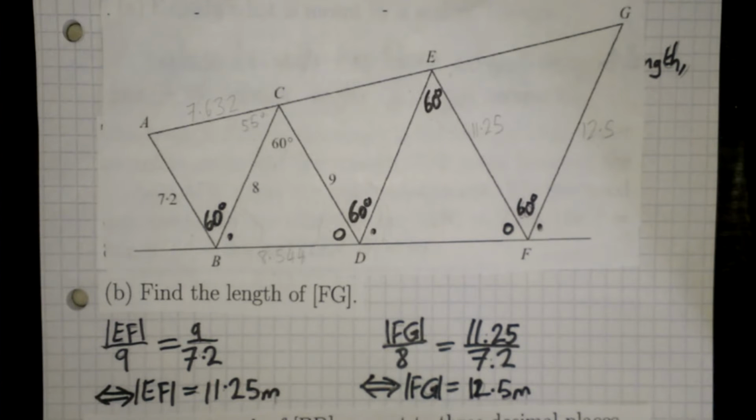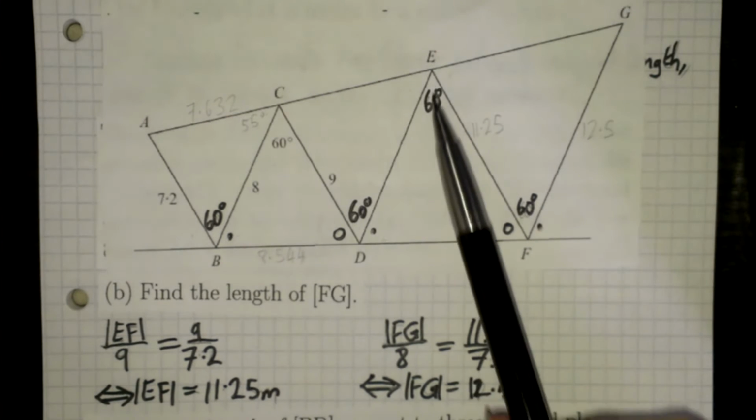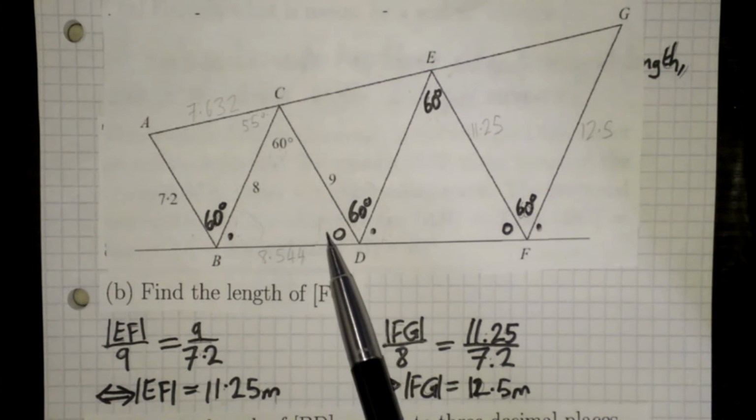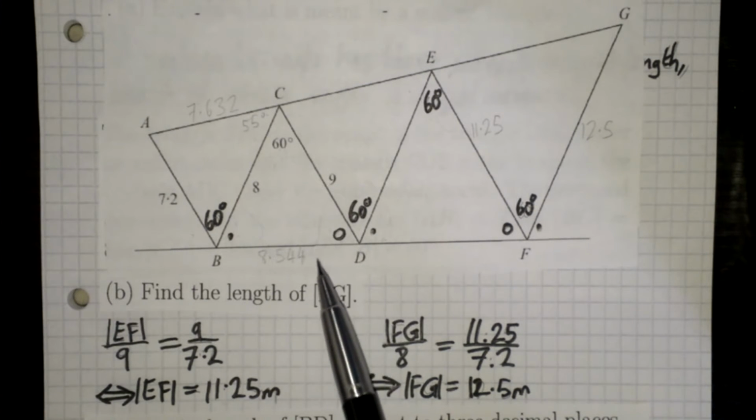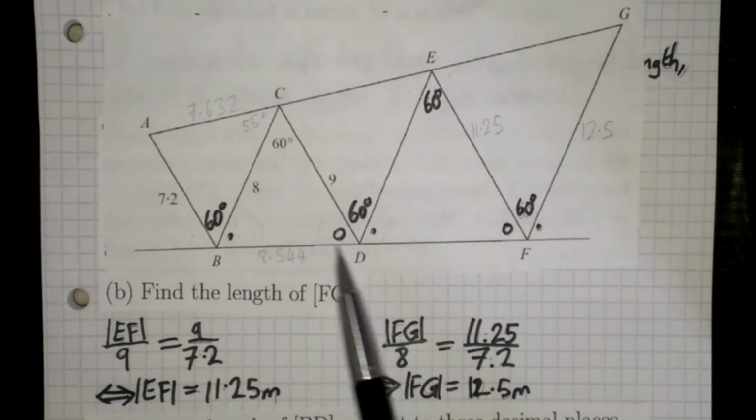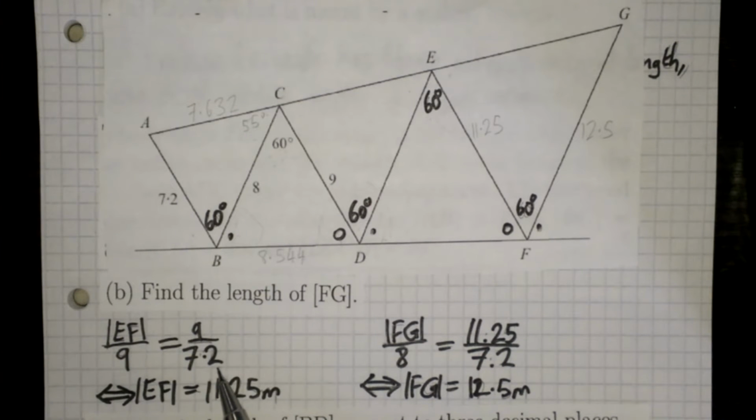Because we have that bit of information that the enlargements are the same, then we can compare lengths from all 3 triangles together. So for example, we take this length EF divided by the length CD. That's equal to the same ratio as the ratio between CD and AB, and that's what this statement here is. And remember, that's only true because the enlargements are the same between adjacent triangles. So that tells me that this length EF is 11.25 meters.